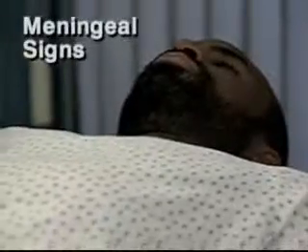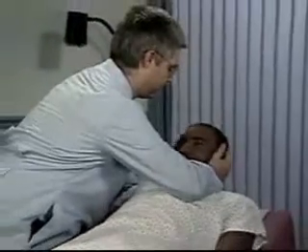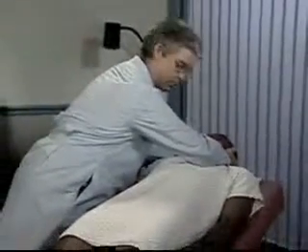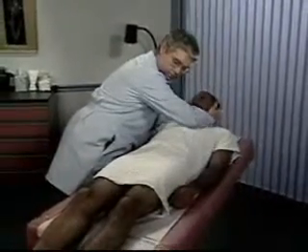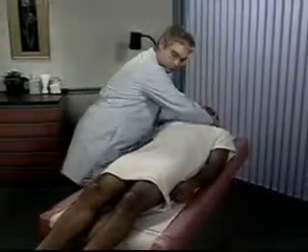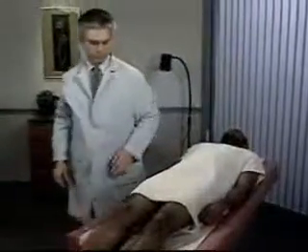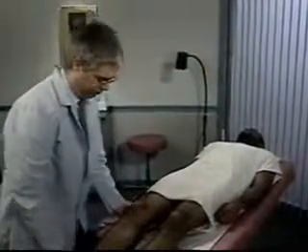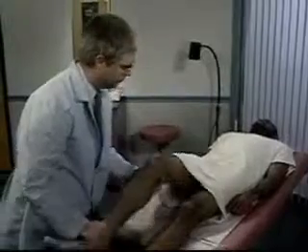If you suspect meningeal inflammation, test for meningeal signs. With the patient lying down, place your hands behind the patient's head and flex the neck forward until the chin touches the chest if possible. There should be no resistance or pain. As you flex the patient's neck, watch his hips and knees. Normally, they should remain relaxed and motionless. Hip and knee flexion with this maneuver is a positive Brudzinski's sign.